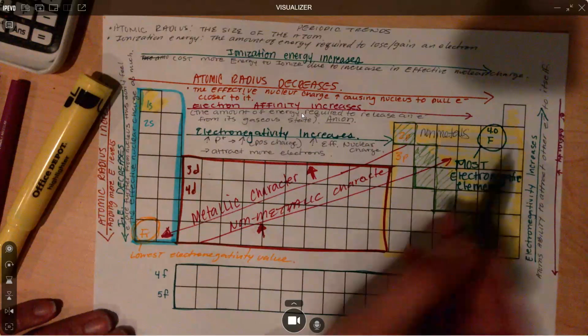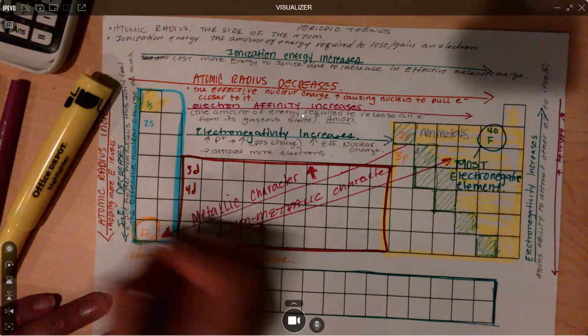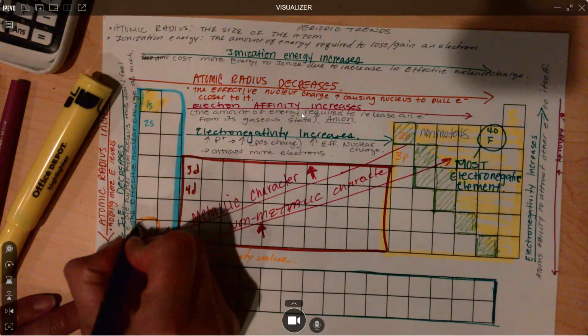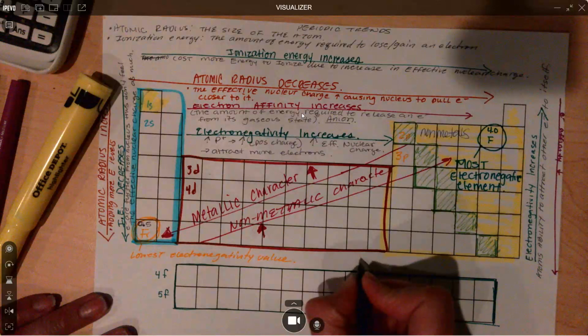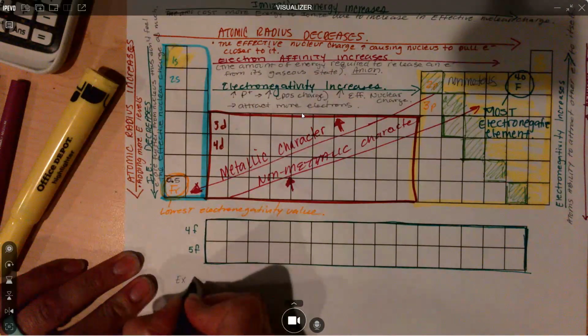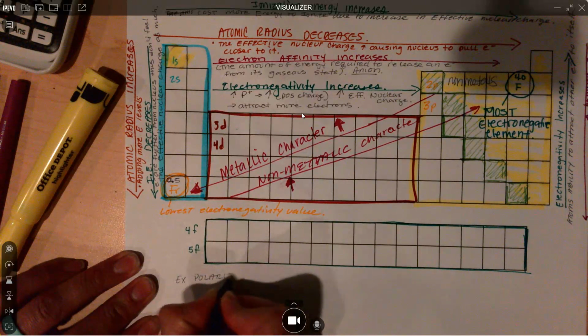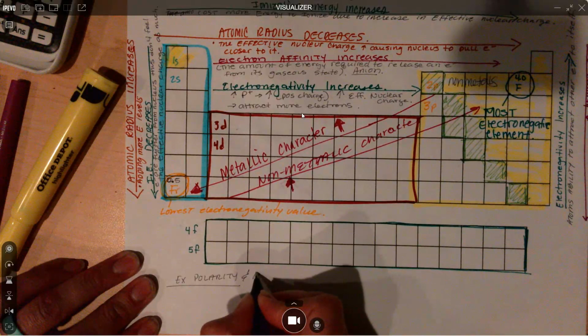Example, okay, so fluorine and then francium, and let's say francium is a 0.5 value of electronegativity.